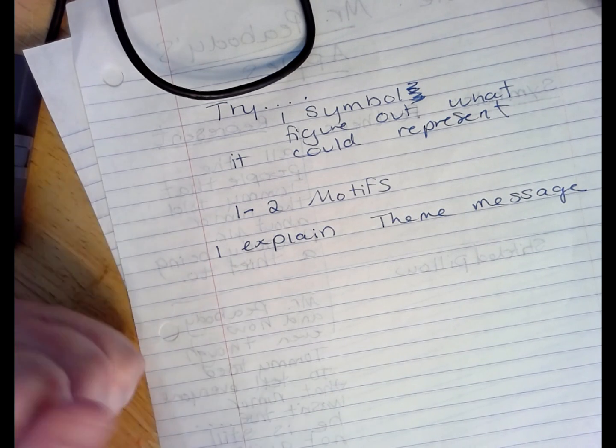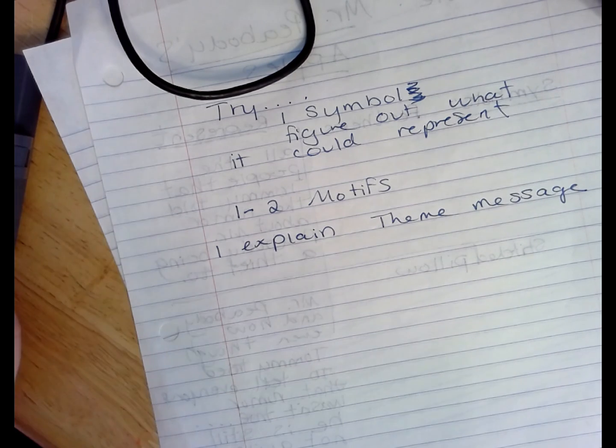Now, some of you might be just beginning a new book. I'm fine if you use a book that you just finished to explain your symbols, motifs, or themes. 10 minutes, completion grade tomorrow. Good luck.